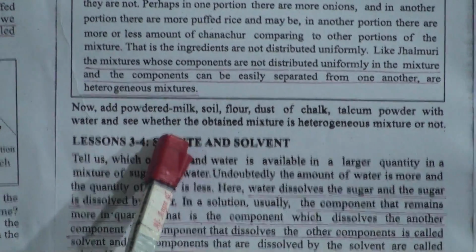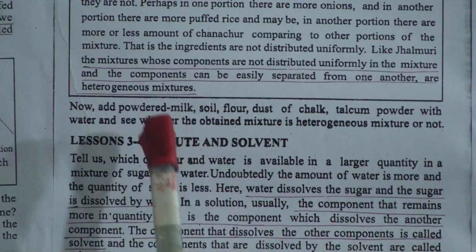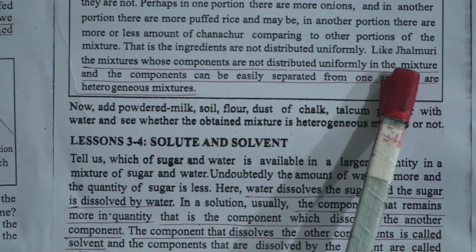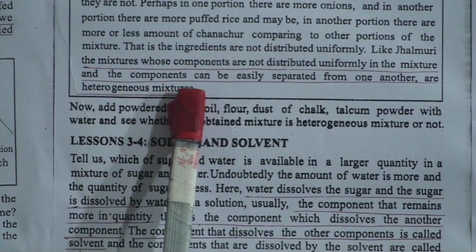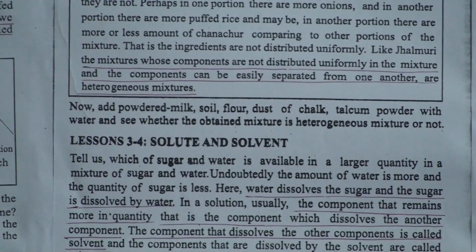Now we know that there are two kinds of mixture, one is homogeneous mixture and another is heterogeneous mixture. Heterogeneous mixture means the mixture whose components are not distributed uniformly in the mixture and the components can be easily separated from one another.